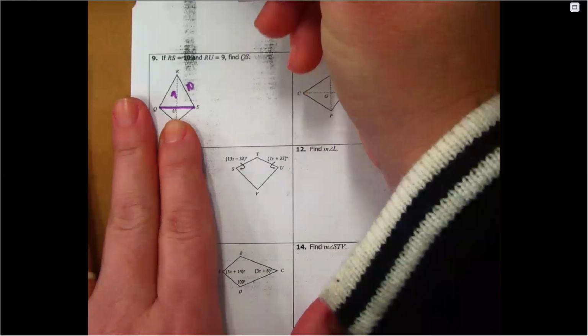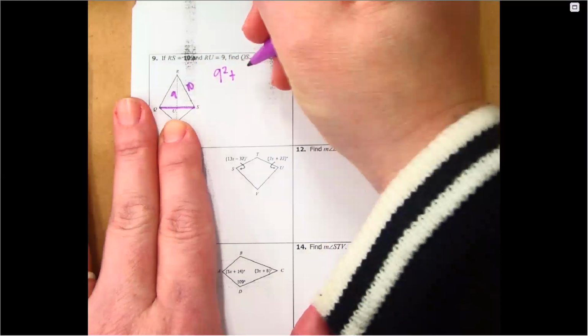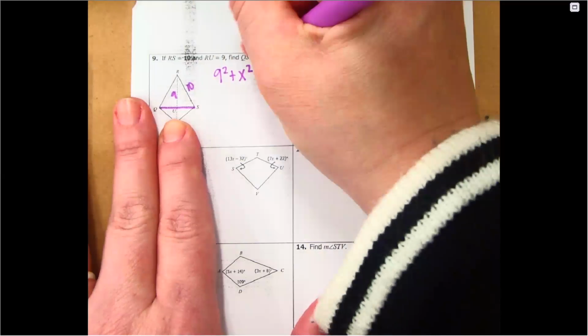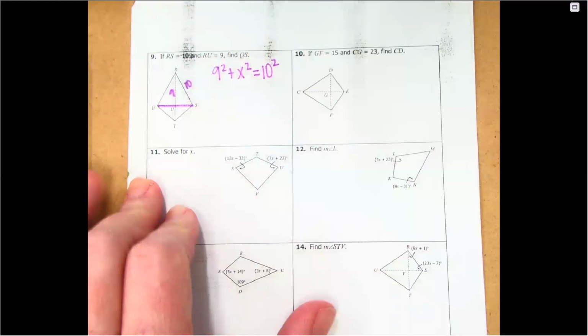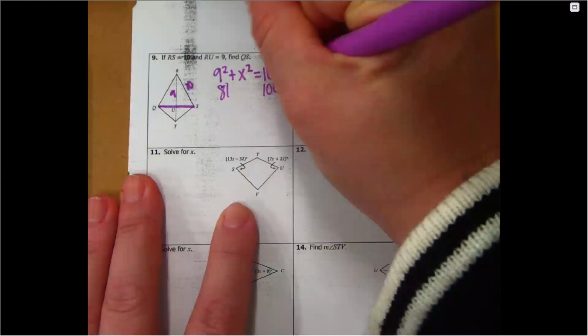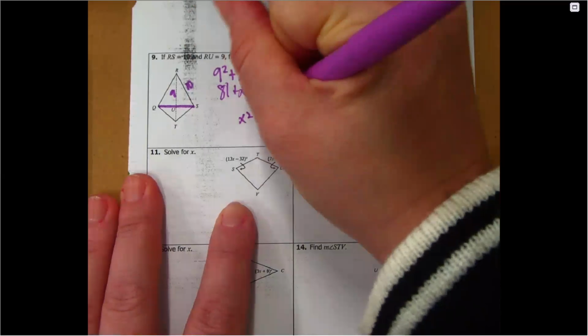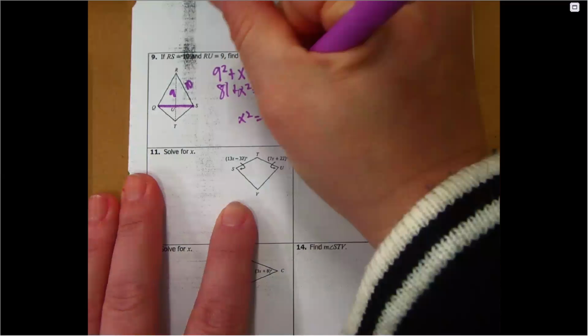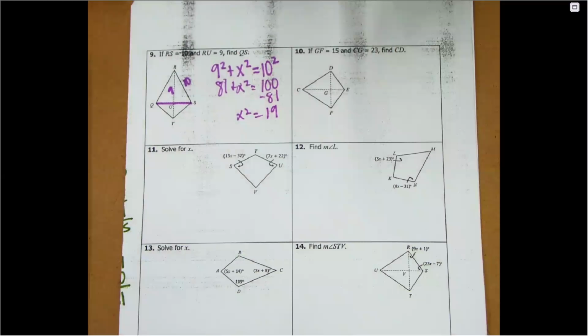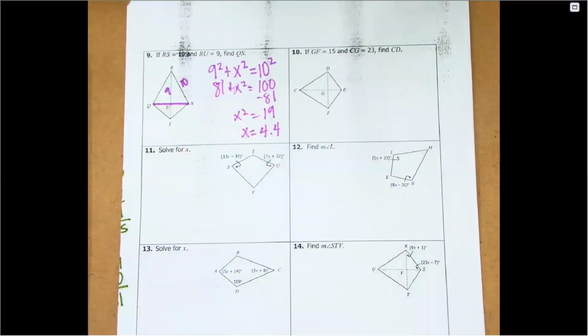Okay? So is US a leg or is it a hypotenuse? So 9 squared for A squared, X squared for the other leg, 10 squared for the hypotenuse. You're missing a leg. So that's 81. That's 100. We have to subtract 81. What's 100 minus 81? Then we take the square root of 19. That gives me 4.4 for x. So 4.4 is US.